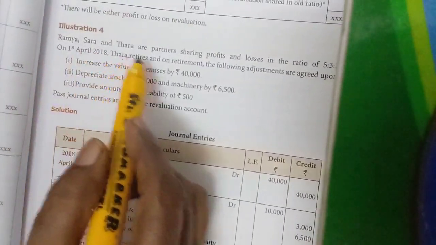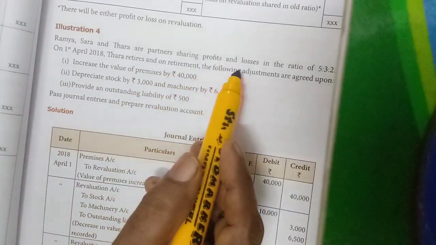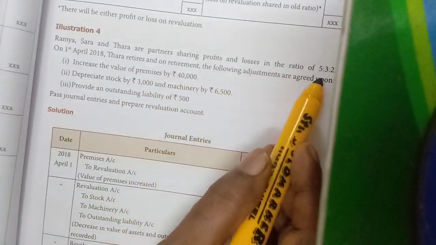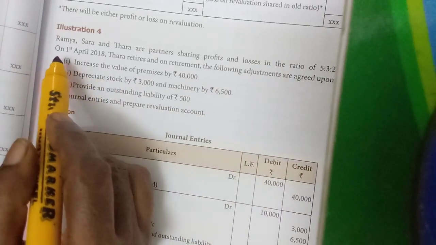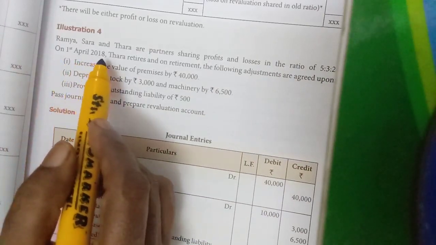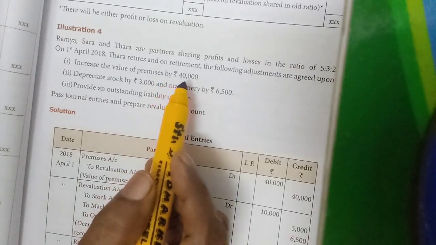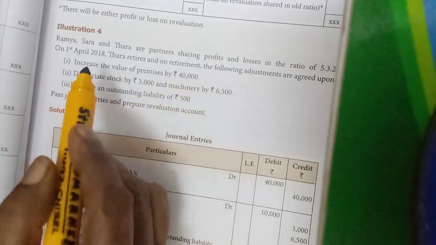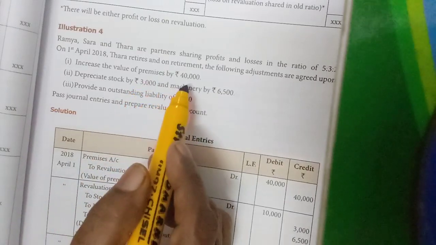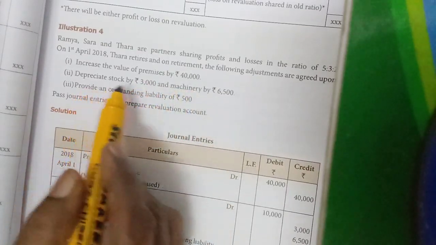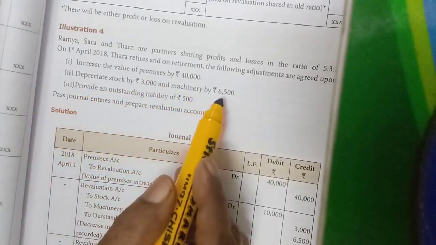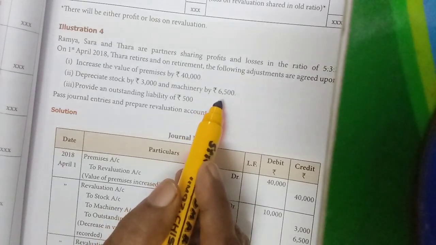Ramya, Sara and Tara are partners sharing profits and losses in the ratio of 5:3:2. On April 1st, 2018, Tara retires, and on retirement the following adjustments are agreed upon. Increase the value of premises by 40,000, depreciate stock by 3,000 and machinery by 6,500.